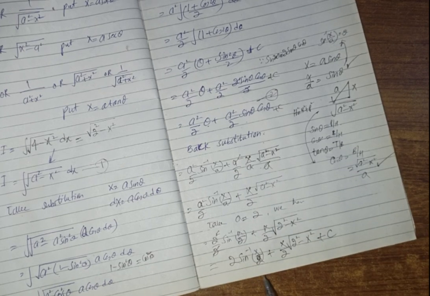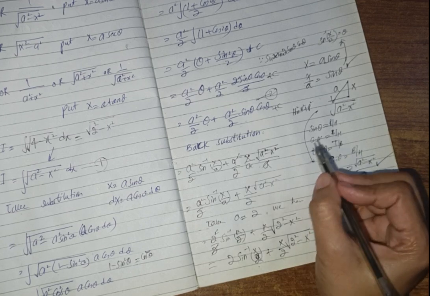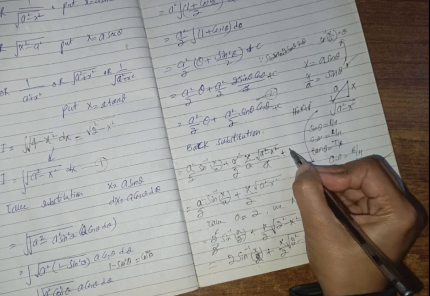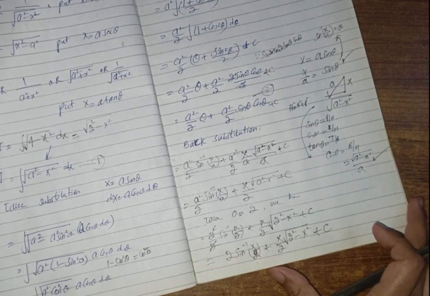After simplification we will have 2 sine inverse x upon 2 plus x upon 2 into square root of 4 minus x square plus constant of integration. Here we forgot to write c. Now this completes the result.